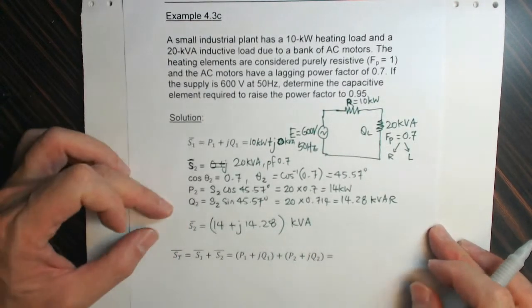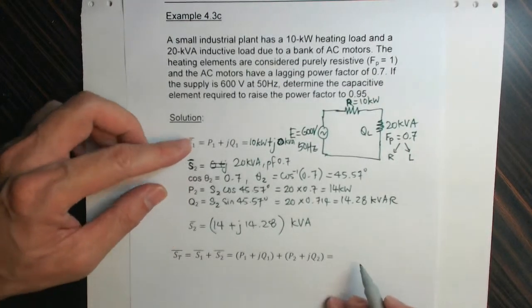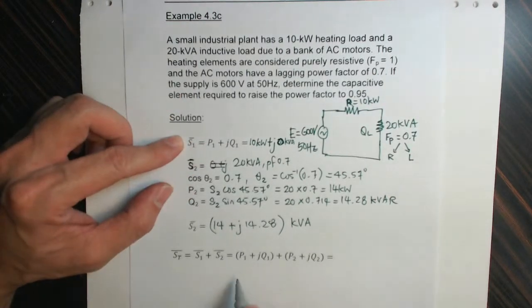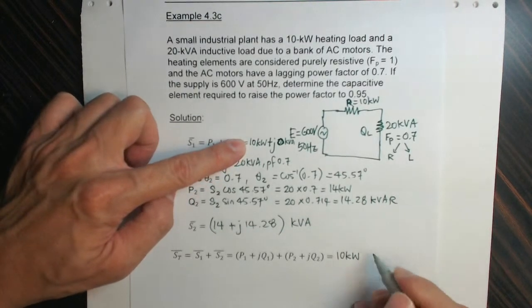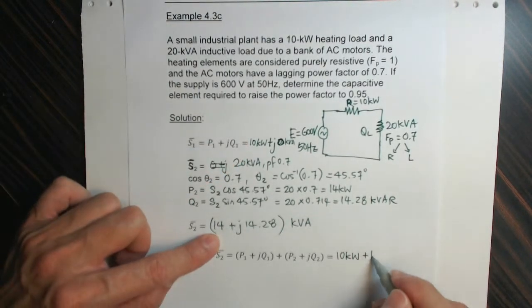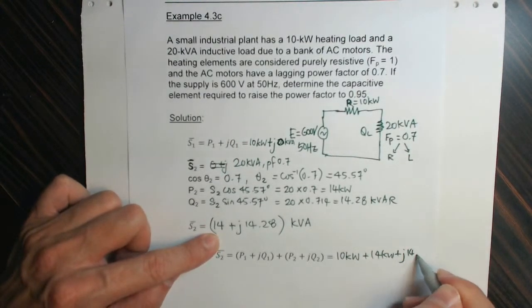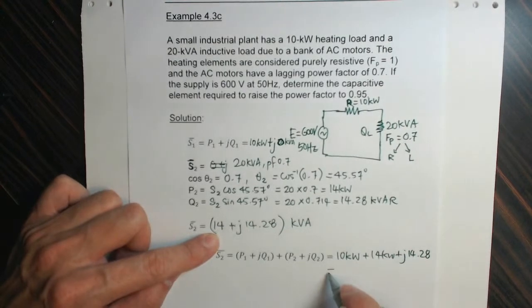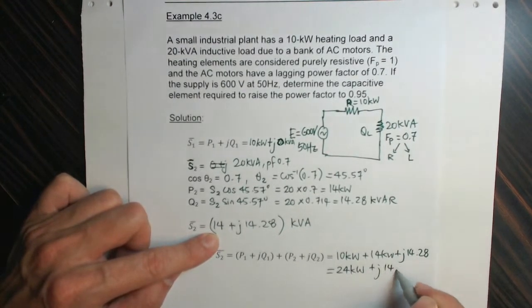So now I can sum the two up to get the total apparent power. The total apparent power is S1, which is just 10 kilowatt, plus 14 kilowatt plus j 14.28. That gives me 24 kilowatt plus j 14.28 kVAR.